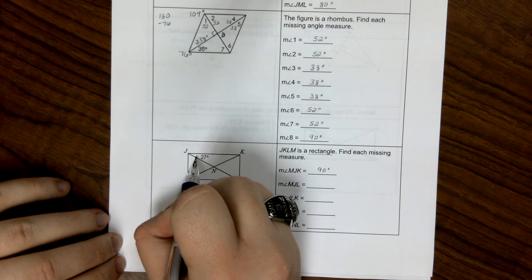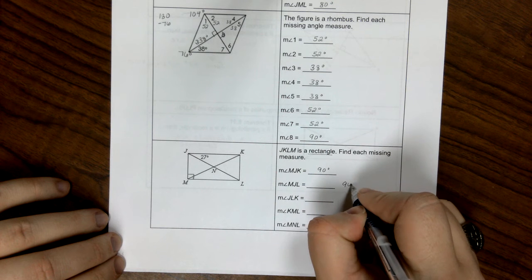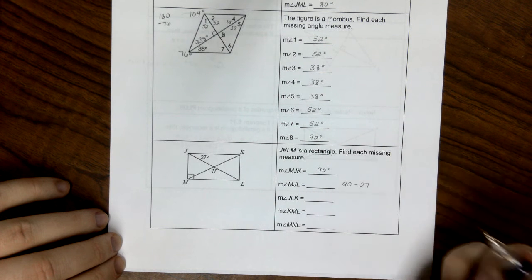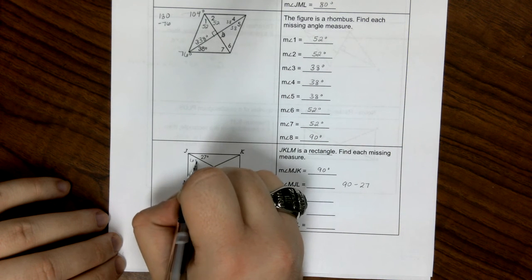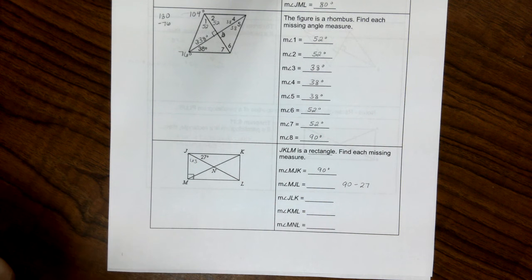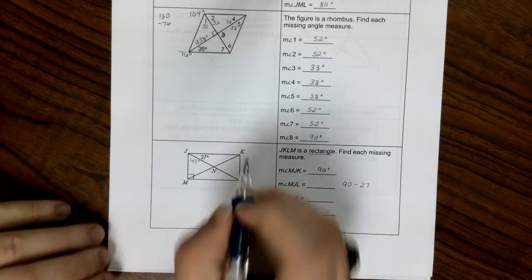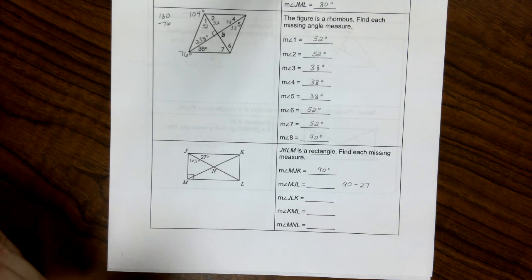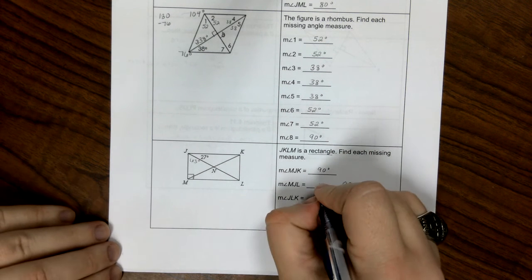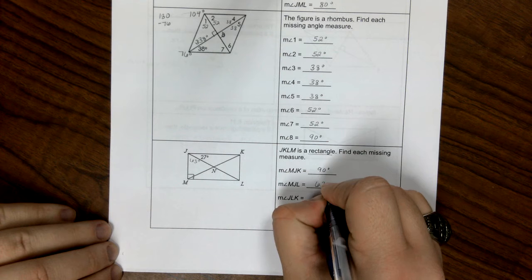And then the whole thing is 90. So we're going to do 90 minus 27 and get 63. Okay? So this is going to be 63 degrees.